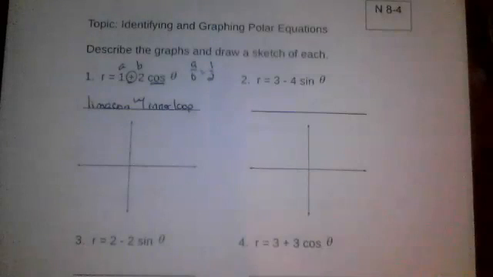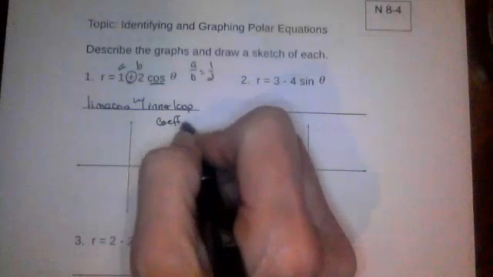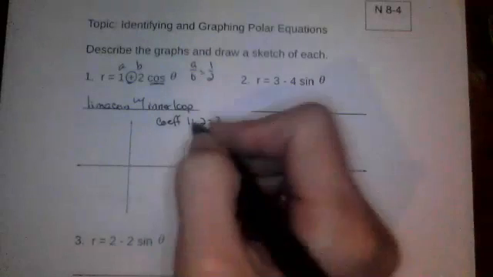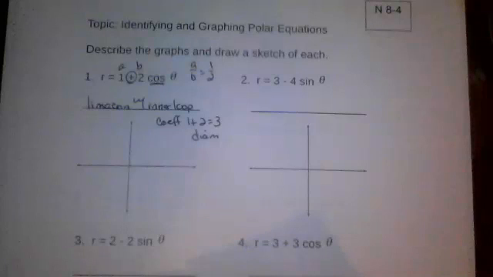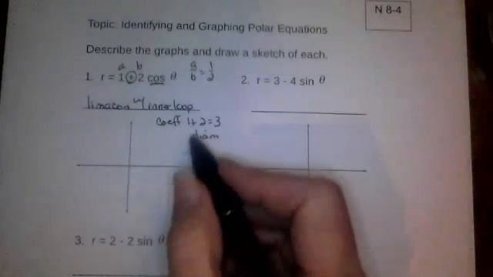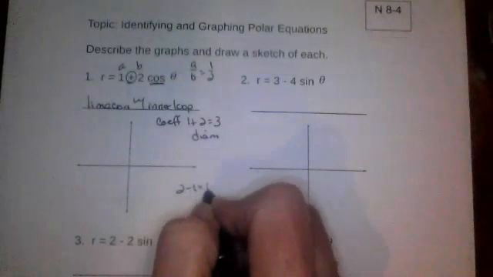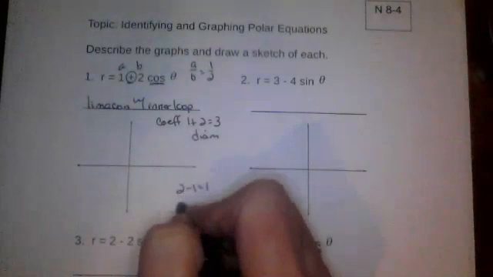In addition, if you take the coefficients and add them, in our case we get 3, that's going to be the diameter of your limaçon. And if you subtract those and get 1, that's going to be the diameter of the loop.